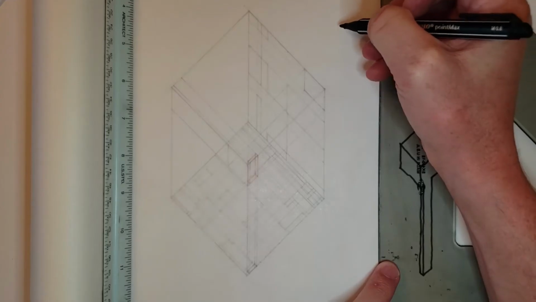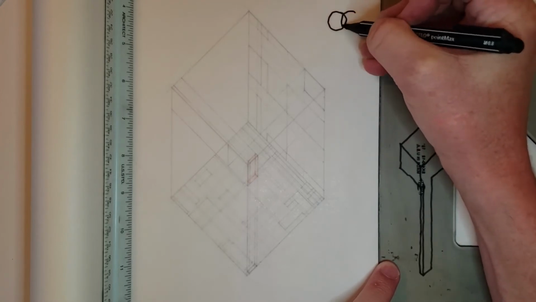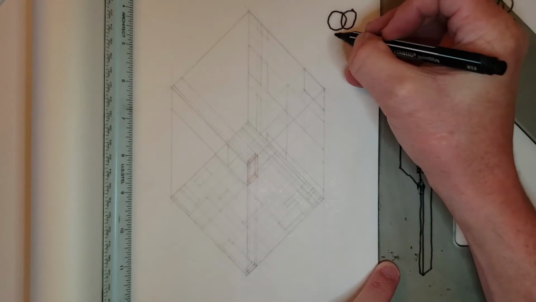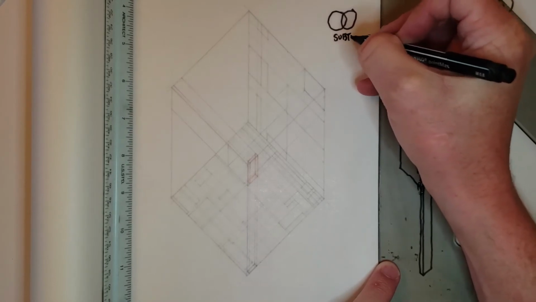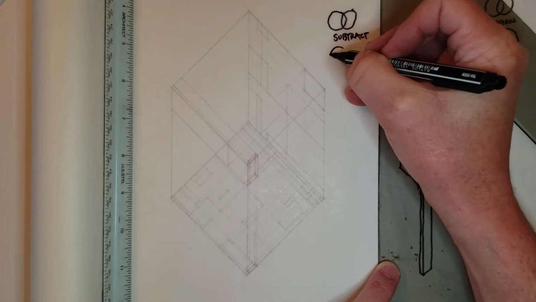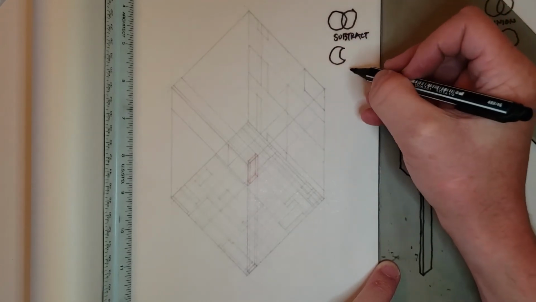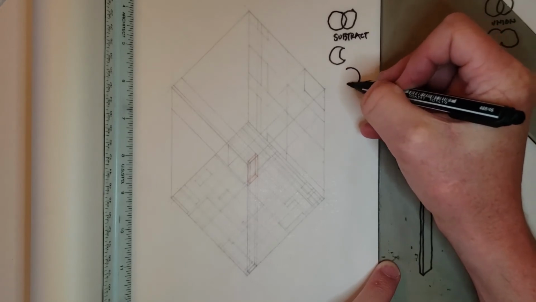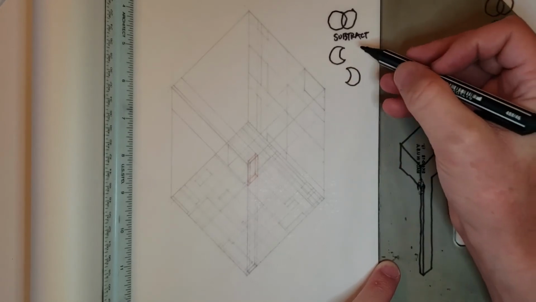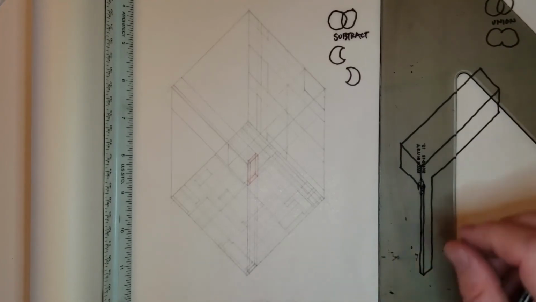The next would be subtraction. Subtraction could look like A minus B, or B minus A. Let's try the first.